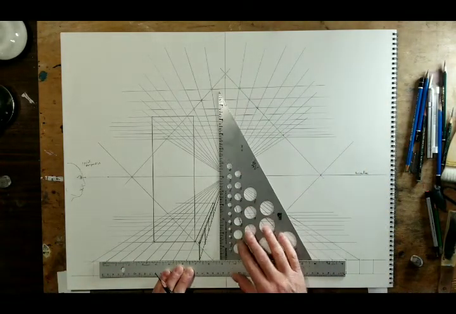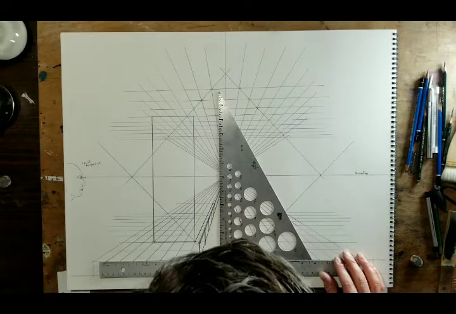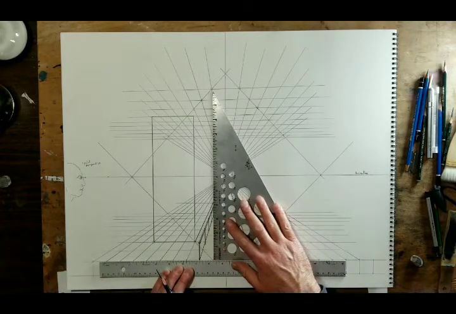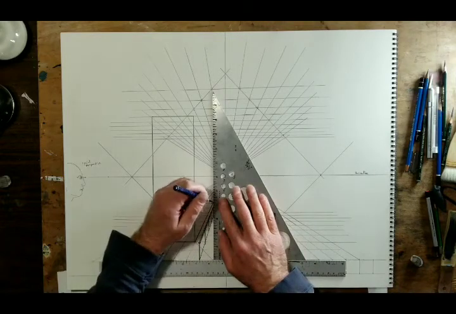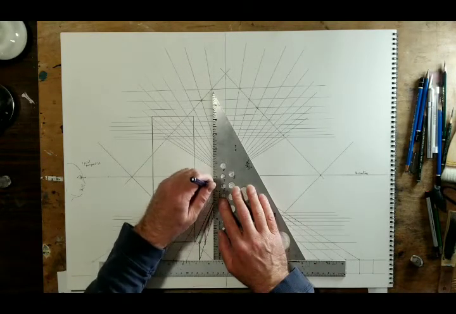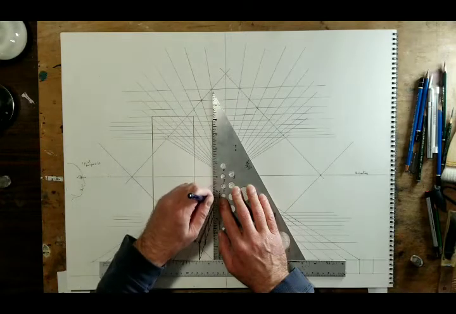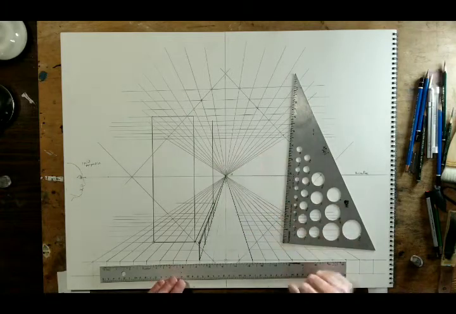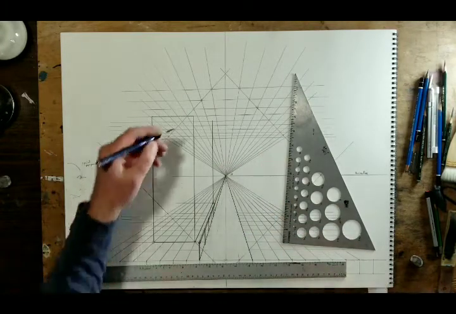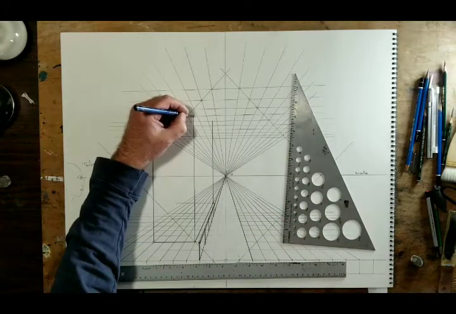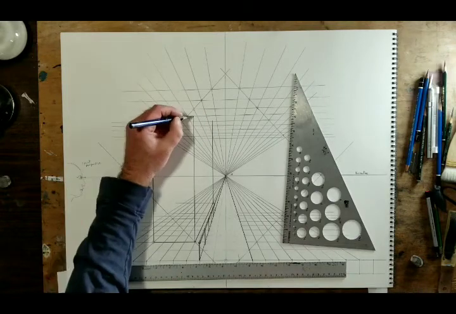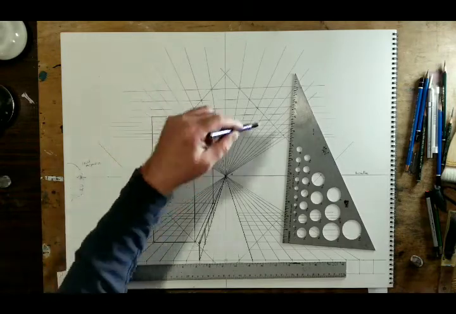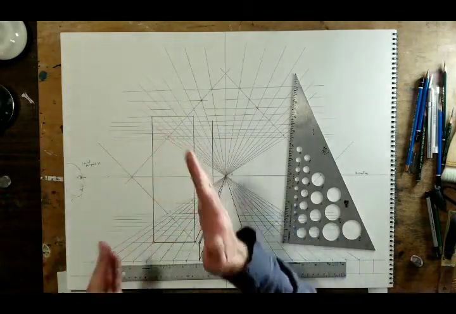And so let's say we've decided on that point right here. We've decided that's going to be the end of our building. So remember now, from this point, we're doing verticals, we're doing horizontals, which is this front plane.